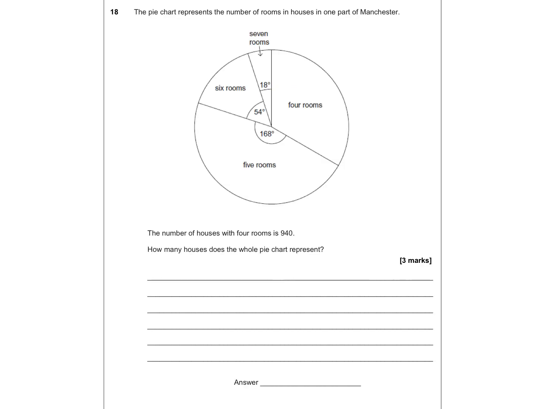All right, pie chart questions are one of my favorite questions because secretly they're just ratio questions in disguise. So let's see how this one goes. Question 18, the pie chart represents the number of rooms in houses in one part of Manchester. So they have houses that have 4 rooms, 5 rooms, 6 rooms, and 7 rooms. Apparently, they just have very big houses there. That's fine. Maybe they're not bedrooms. Maybe they're talking about like the lounge area, it doesn't matter.